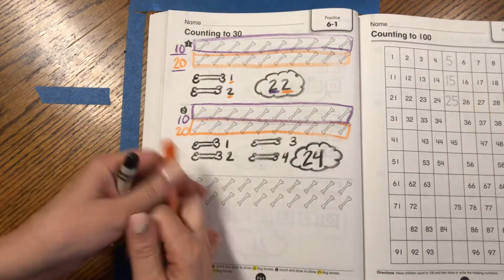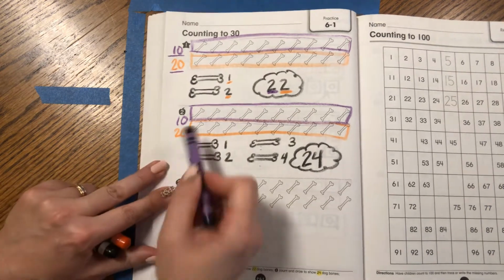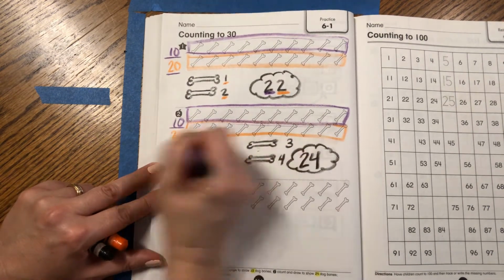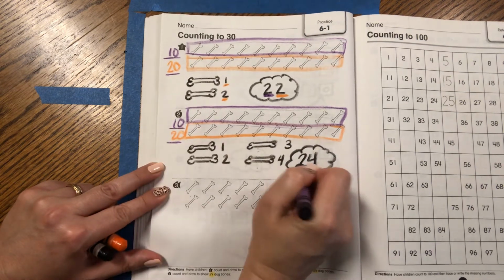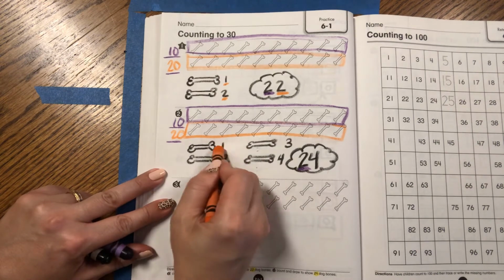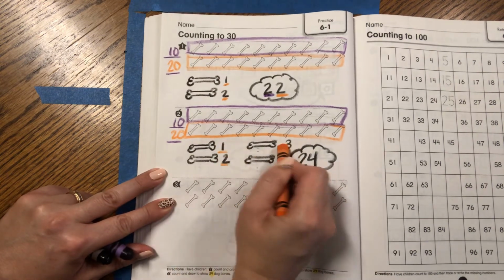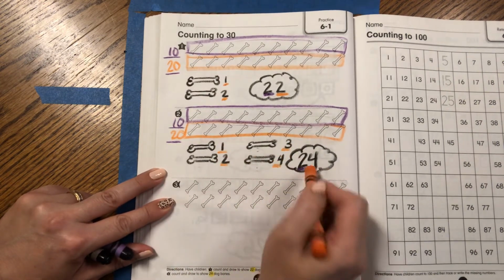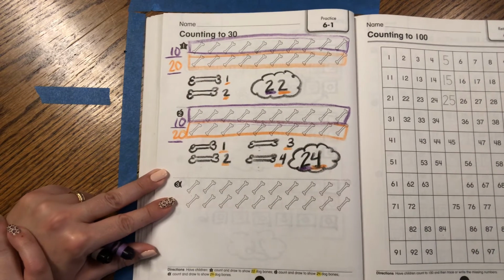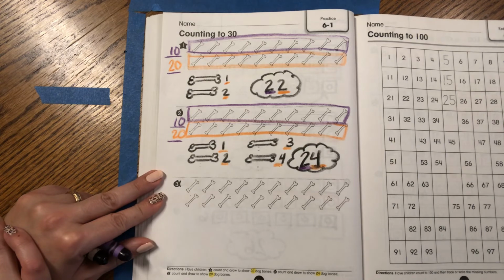Let's talk about this one we just did. We have 10, we have 20. So that's 2 in the tens place because there are 2 tens. Then I had 1, 2, 3, 4 ones. And that's why there's a 4 here in the ones place. Okay? That's always good to do a quick check.